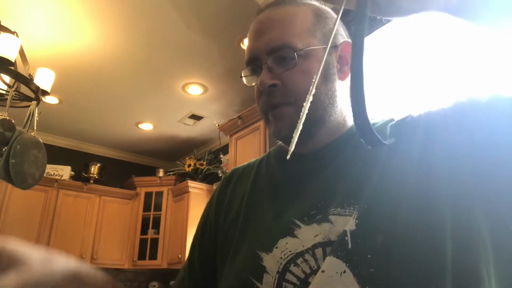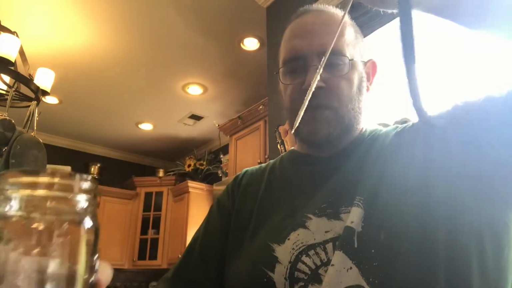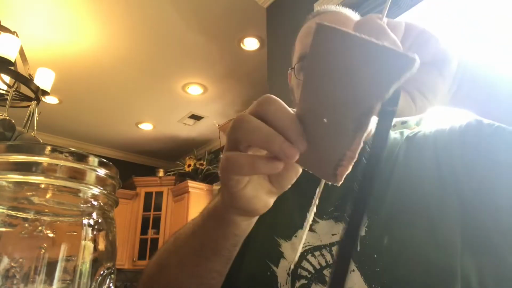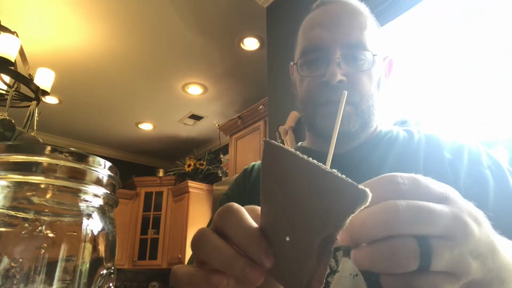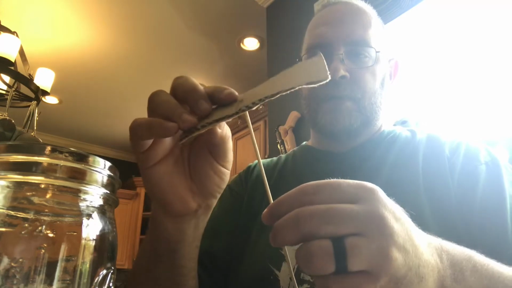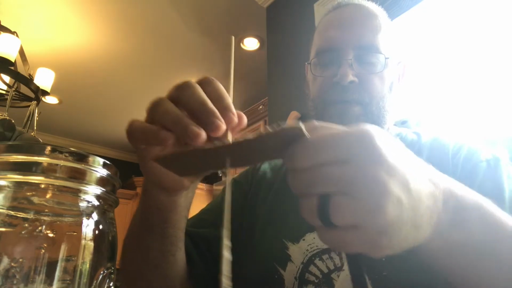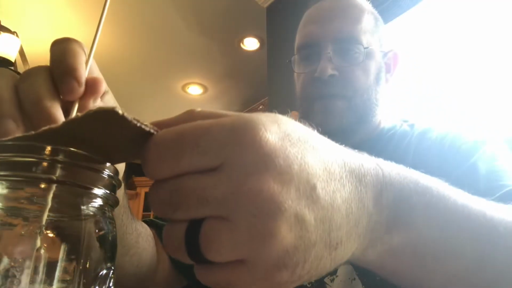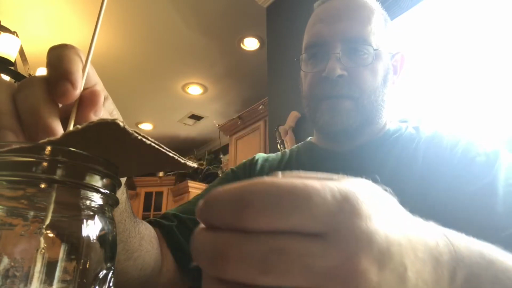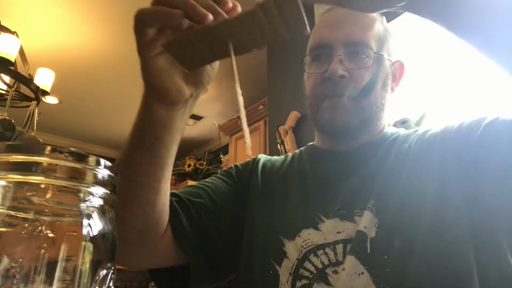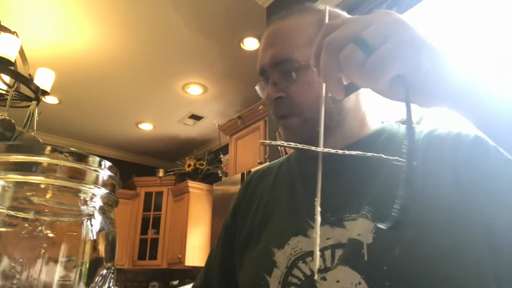In order to dangle our stick with sugar inside our jar, what I'm going to wind up doing is using cardboard with a hole poked in it. I'm going to find my depth to make sure that it's not touching the ground there. And then I'm going to mark this with a pencil.